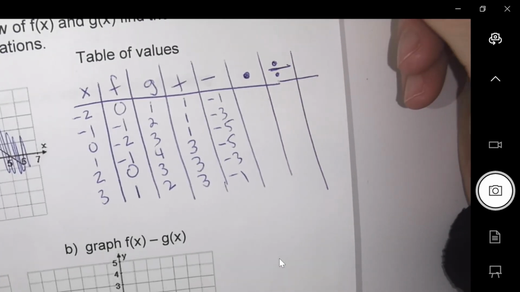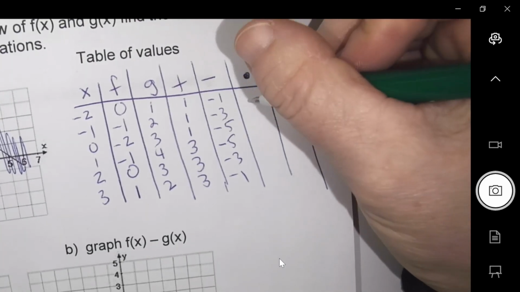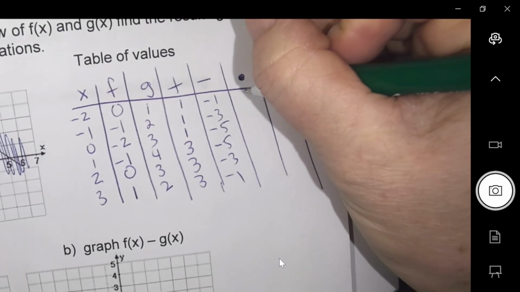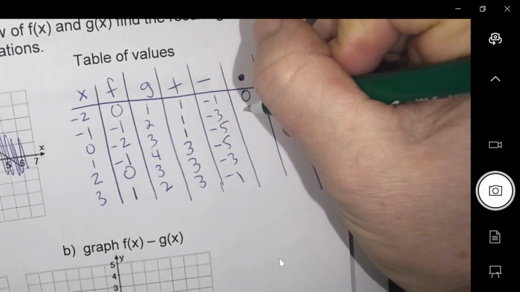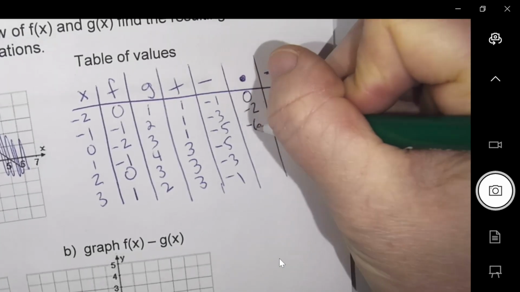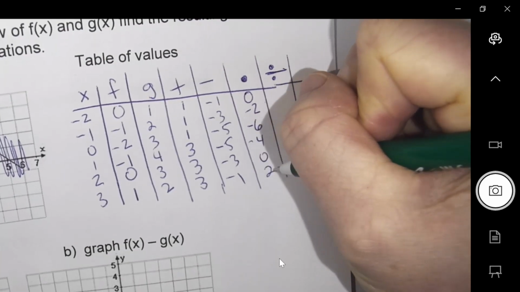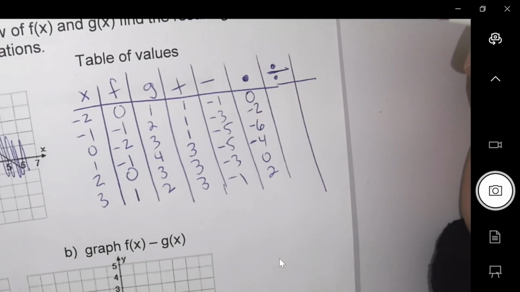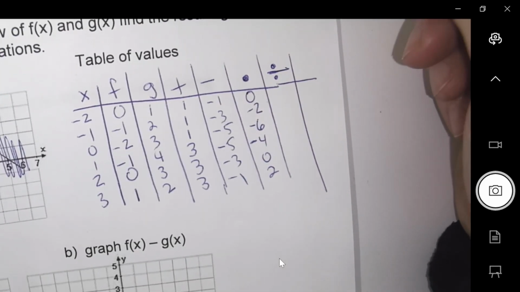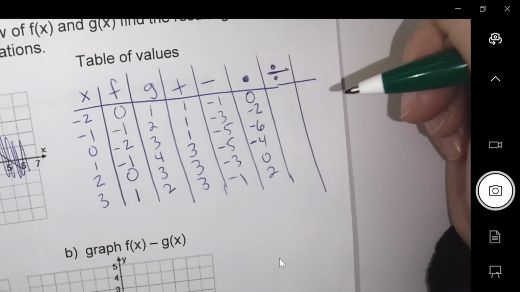All right, Gavin, how are you feeling about your multiplying here? E. Let's see what you got. 0, yeah. -2, -6, -4, 0. Someone agreed with him on that? All right, one of the Nicks, how about?